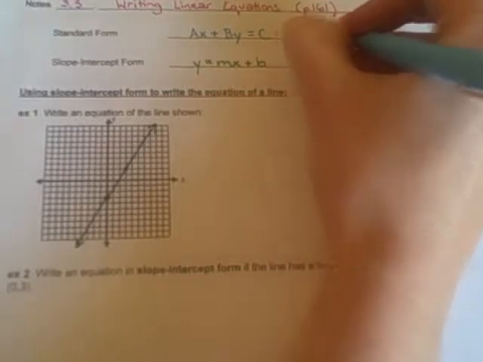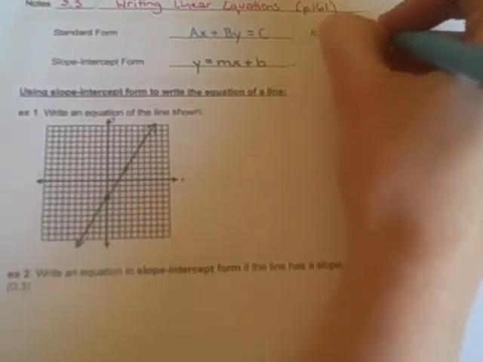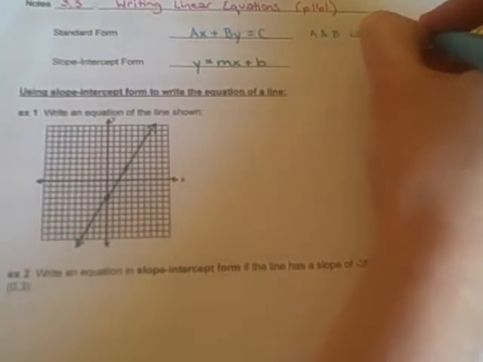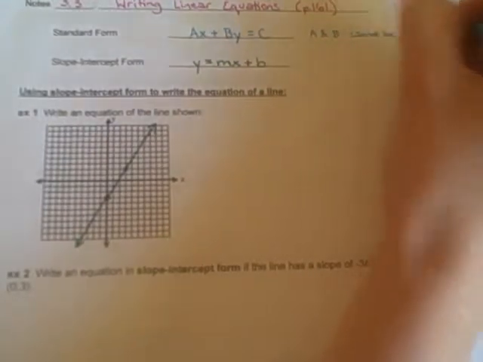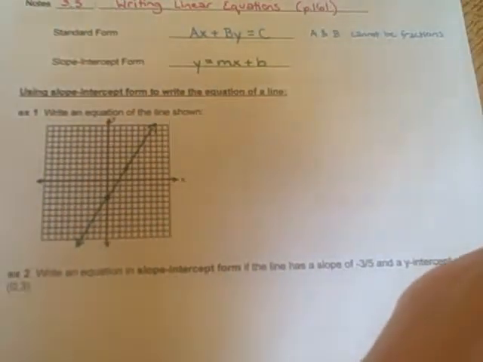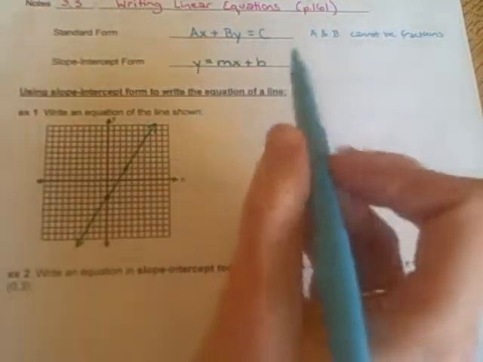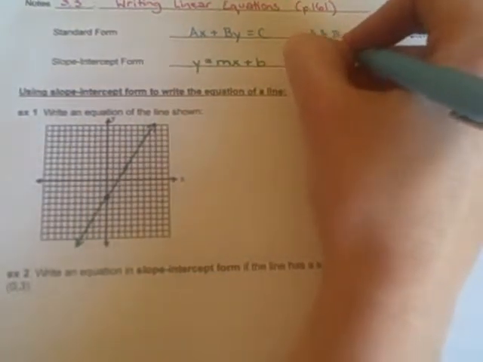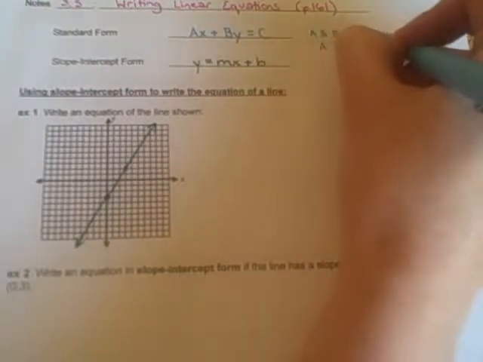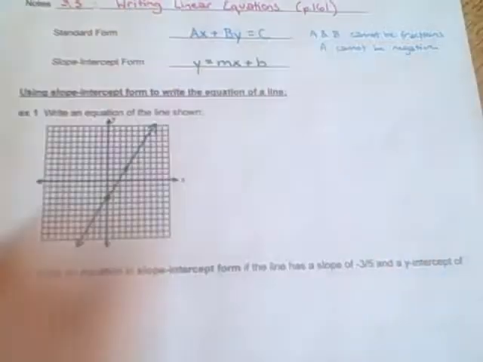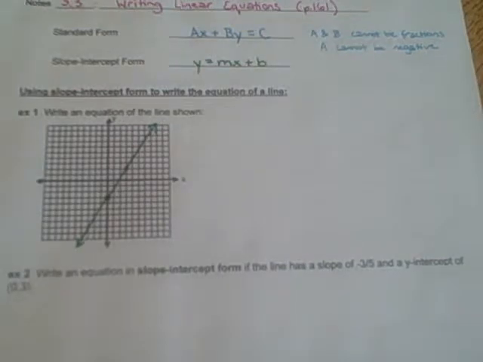A and b cannot be fractions. Why? Because it looks ugly to have fractions in our equation. I don't know if that's the real reason, but standard form is a really nice, clean-looking form, so I'm assuming you want it as simple as possible. And also, a cannot be negative. So if we end up with fractions or we end up with a being negative, we're going to have to use one of our tricks to get rid of the fractions or get rid of the negative. So we don't want this number in front of x to be negative.